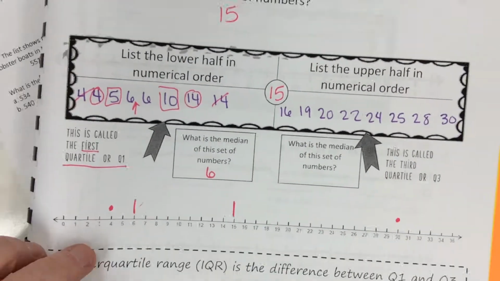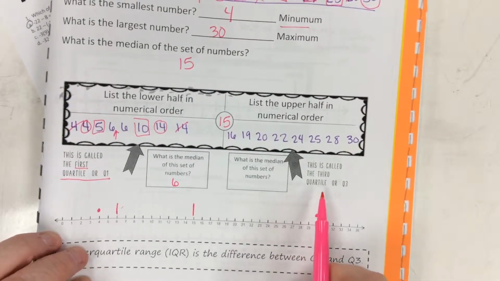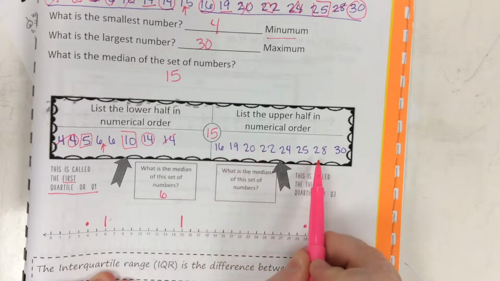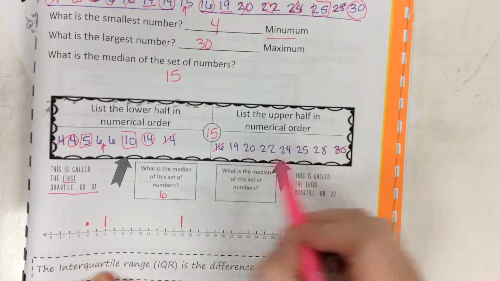Okay, we're going to do the same thing over here to my third quartile. I'm going to find the median of this upper half of the numbers.